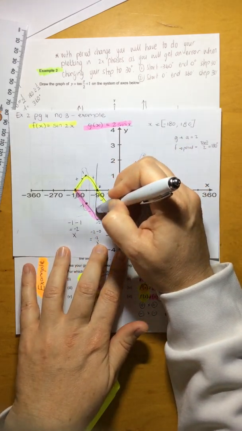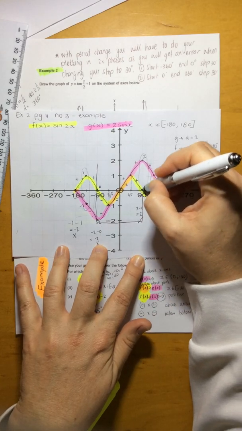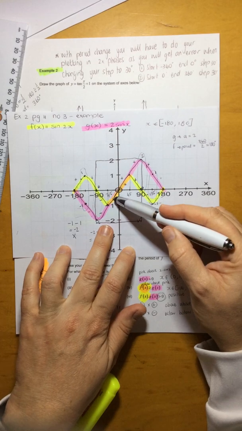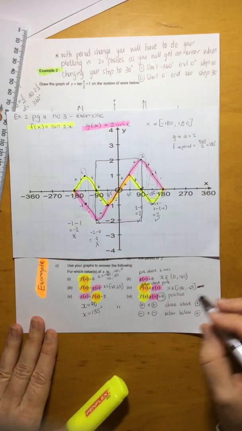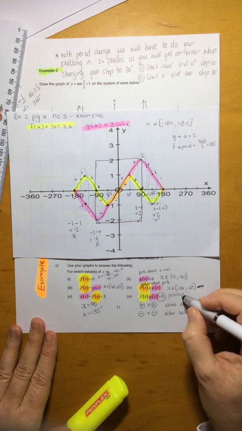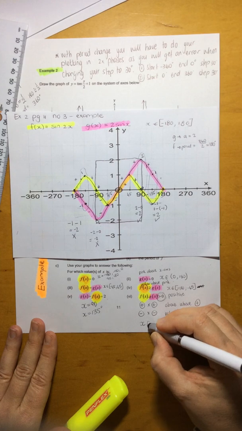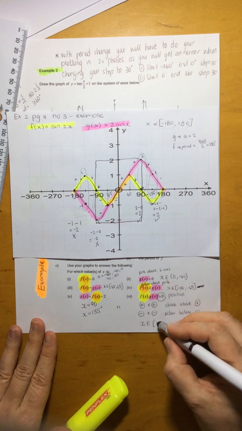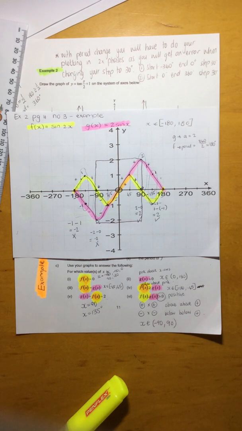So between minus 90 and plus 90, I have both graphs below or both graphs above, which satisfies my answer. So x is an element of, it is excluded because it's a greater than, minus 90 and 90.